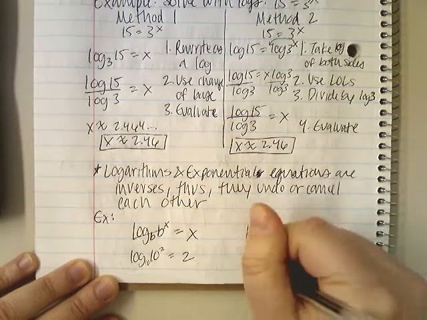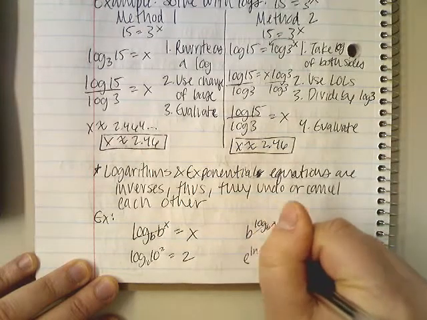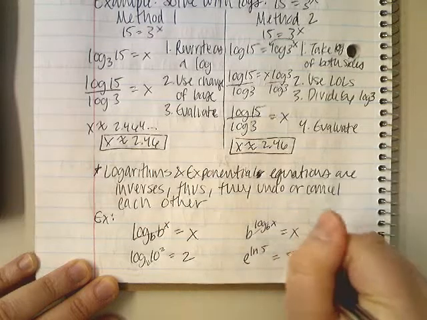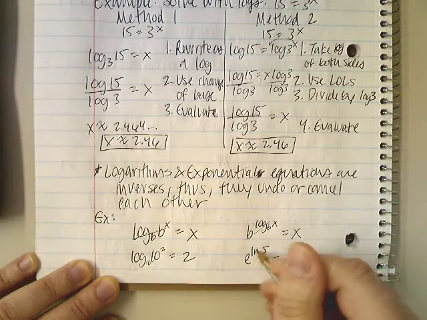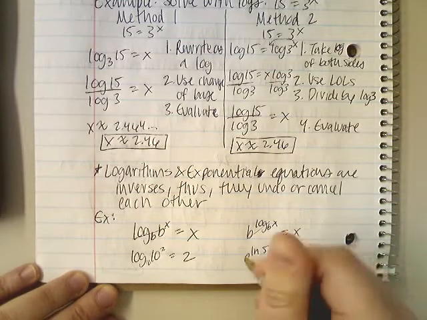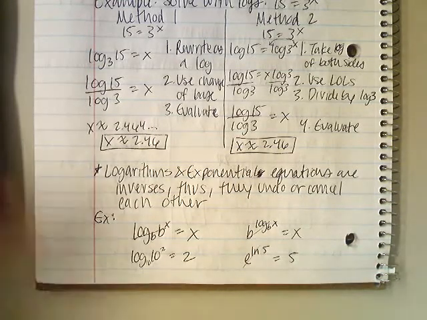So we'll use a natural log in this case. If I had e to the ln of 5, those are going to cancel each other and you'd just be left with 5, because ln is a log base e. Those are inverse operations, exponents and logs, so they would cancel each other out.